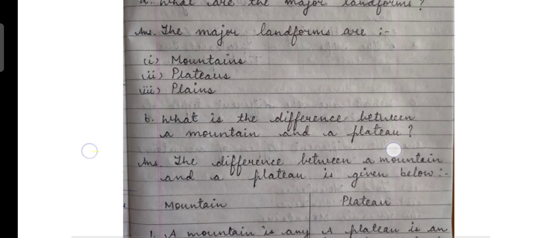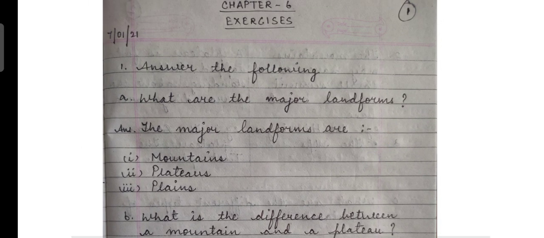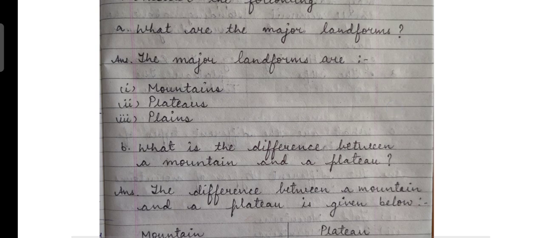Good morning, children. As you all know, we have finished with the explanation and discussion of chapter 6, that is major landforms of the earth. So today we will do the question answers and the exercises. Firstly, let us start with the question answers. The first question is, what are the major landforms? The answer is very simple. The major landforms are mountains, plateaus and plains.